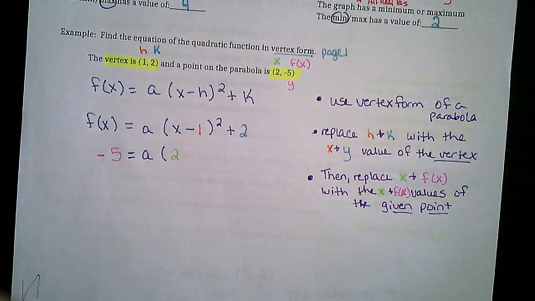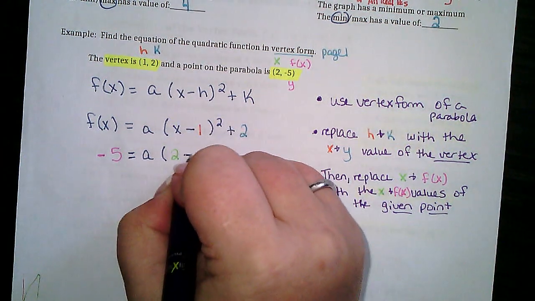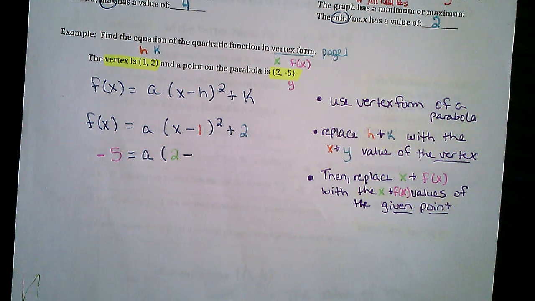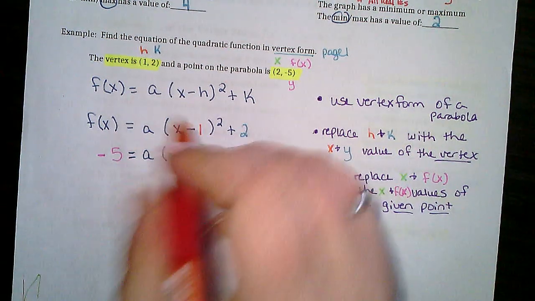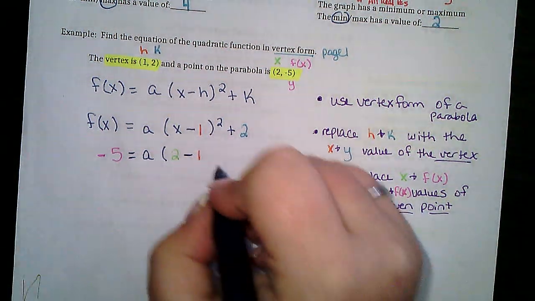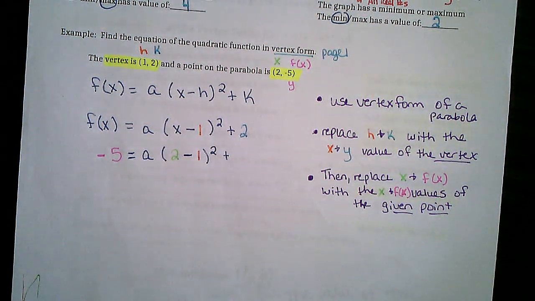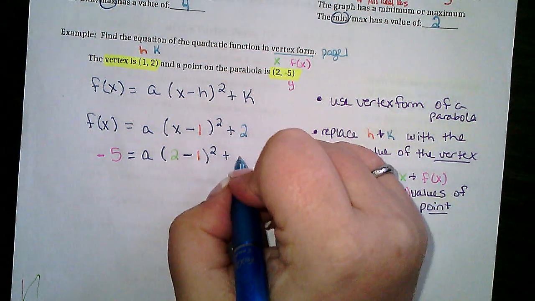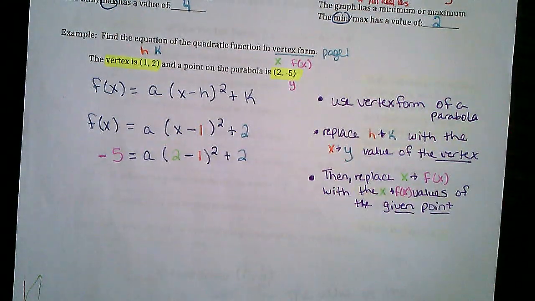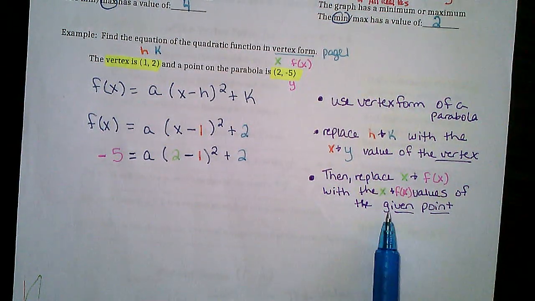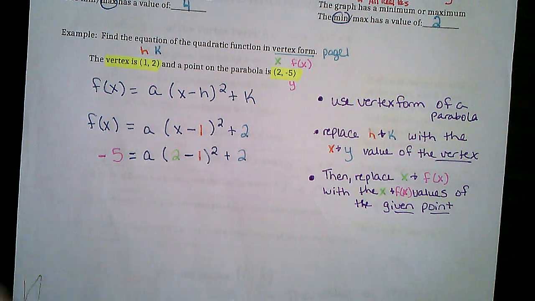Bring down my minus sign. I've already replaced this 1, and I've already replaced this 2. So now that I've replaced everything that I can, I need to do the math.